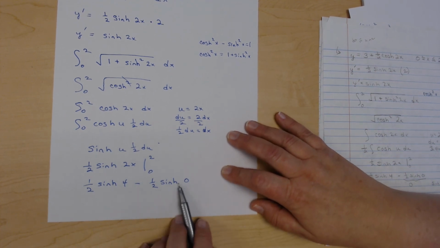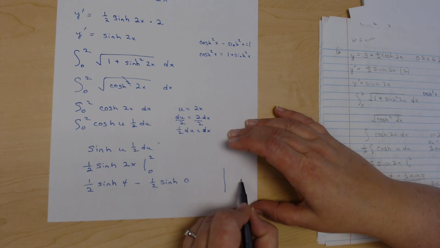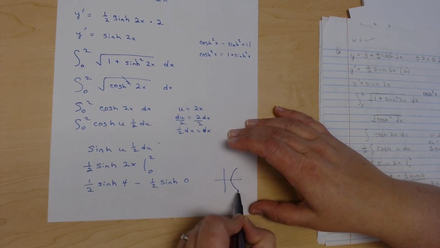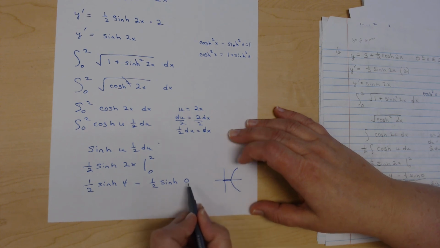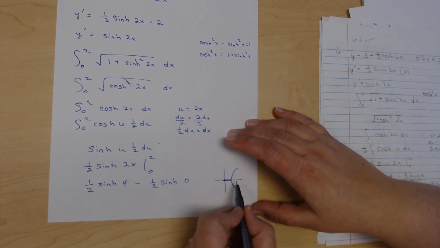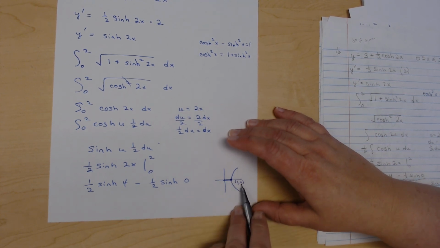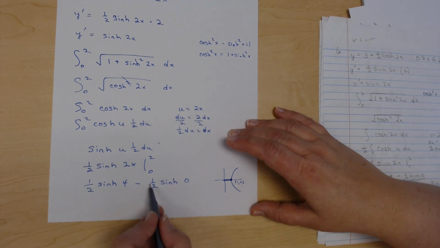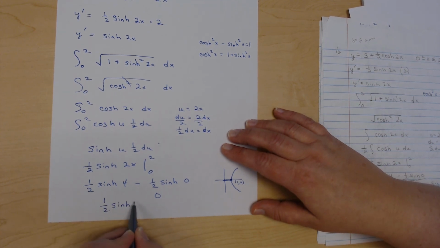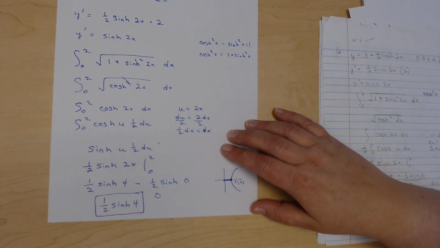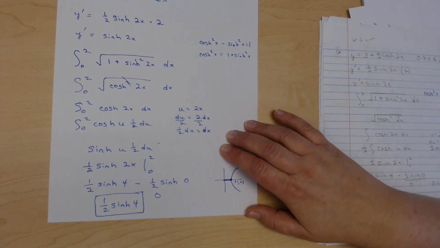This one we might not know. This one, sinh of 0, remember it deals with the hyperbola. 0 means there's no area. Remember, this 0 doesn't really mean angle measure. It means that there's no area. And the only point we know for sure is this point right here, which is 1, 0. So sinh is 0. So this whole thing goes to 0. And so make sure you can see 1/2 sinh of 4, that is the length. Okay, good job, guys. All right, so head to your homework, see how you do.